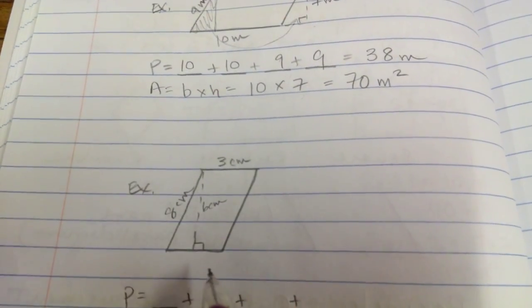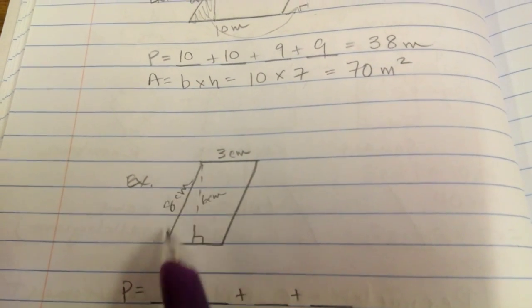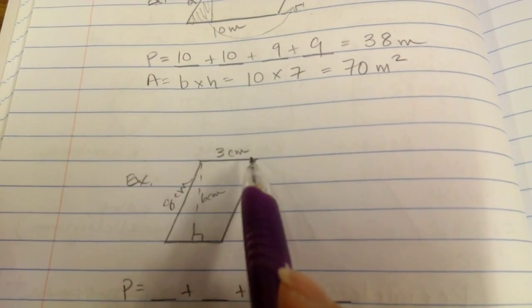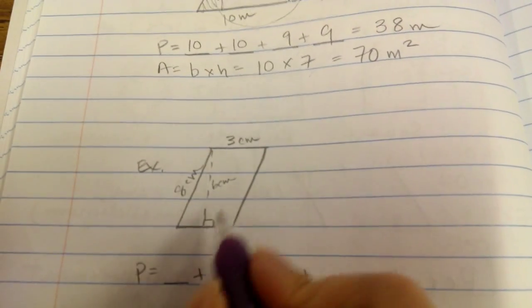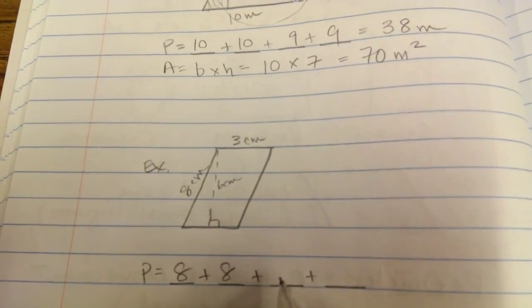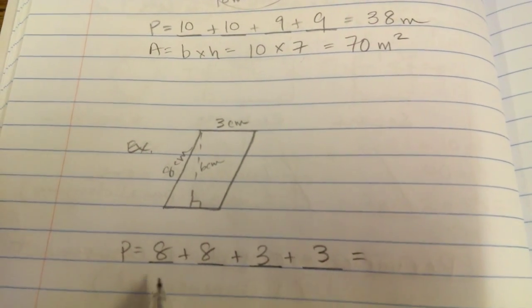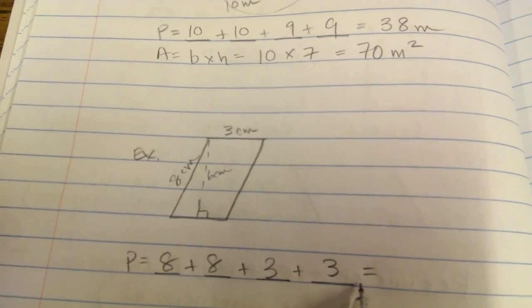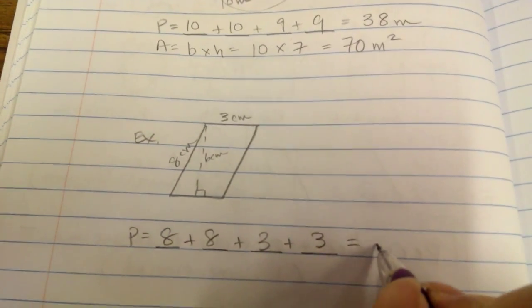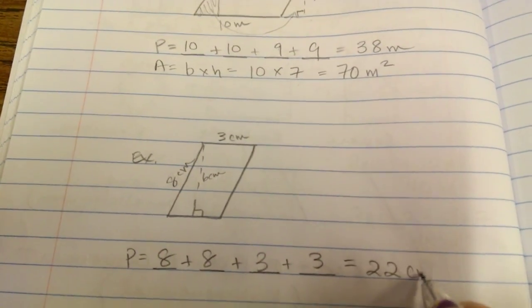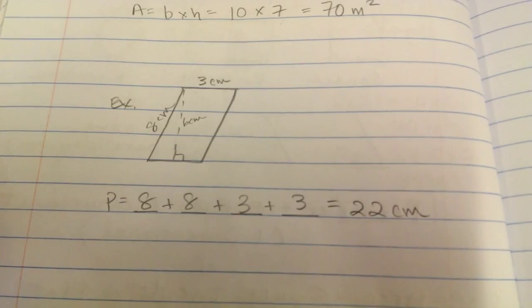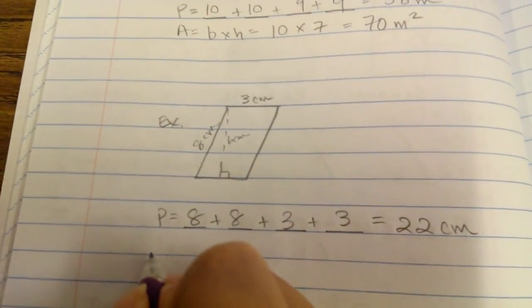Here, let's find perimeter first. The 4 sides, if this is 8, this side's 8, and if this is 3, then this is 3. So the perimeter is 8 plus 8 plus 3 plus 3. And that equals, well, 8 plus 8 is 16, 3 plus 3 is 6, 16 plus 6 is 22 centimeters. Not centimeters squared because it's not area. Now let's find the area.